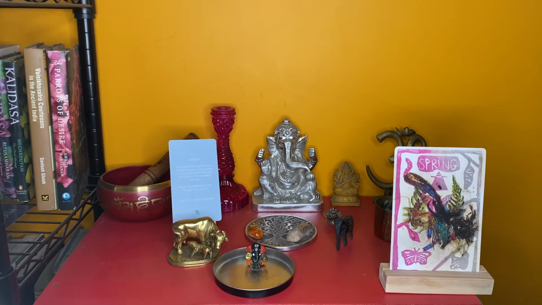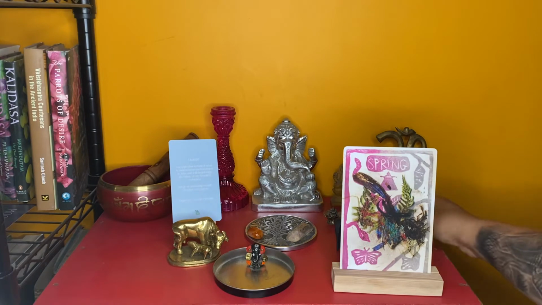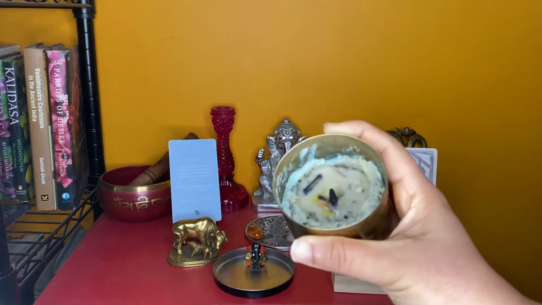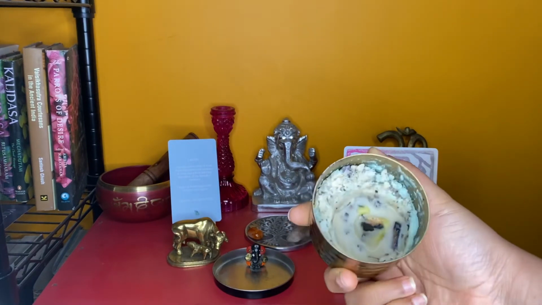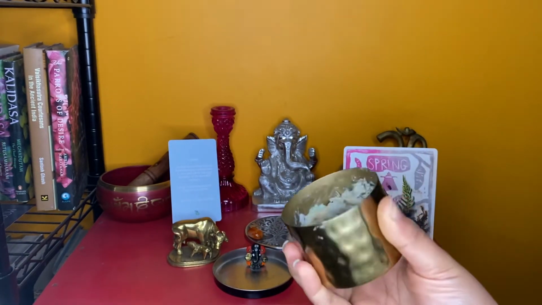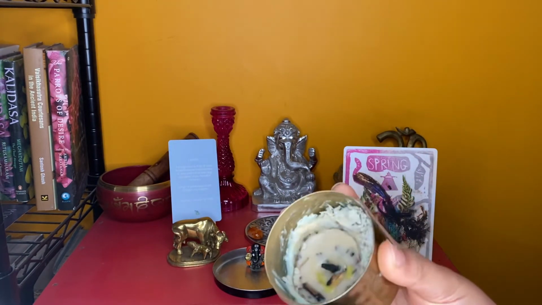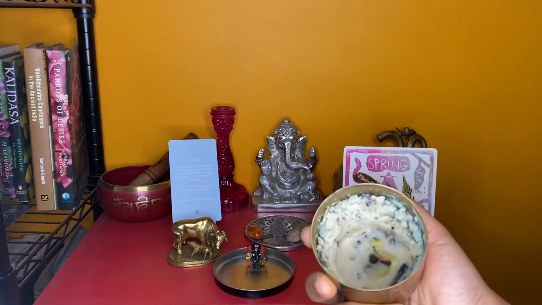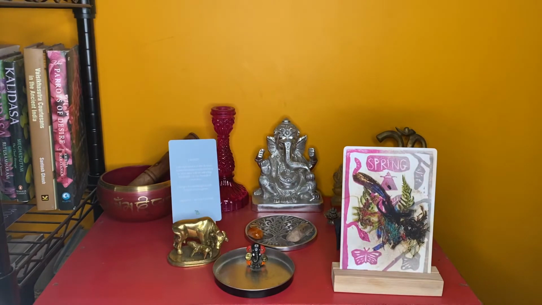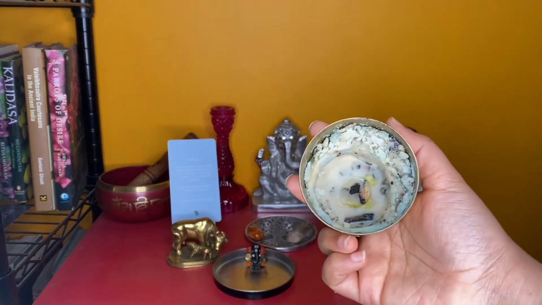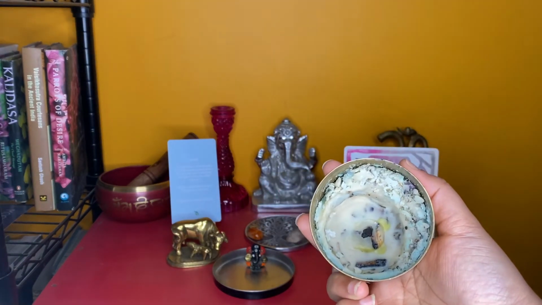Another thing that is always on my altar is a candle. This particular candle is again from the Lilith store. And this one has been on my altar for a really long time now, for the past 2 months. And it's just so good. It smells really amazing, and it's just chock full of fragrances and herbs and so on.